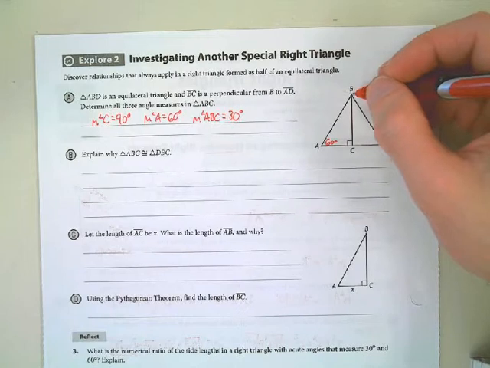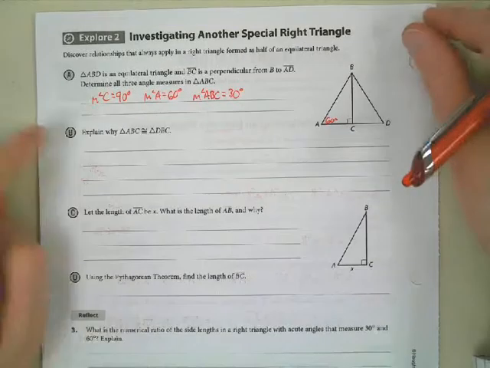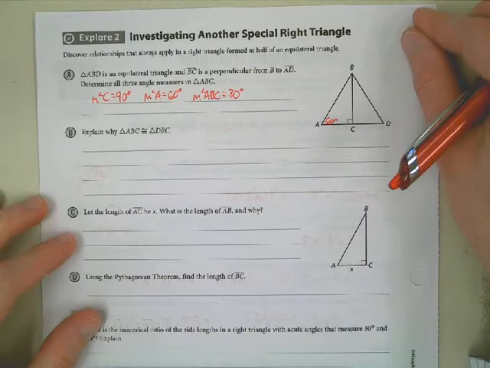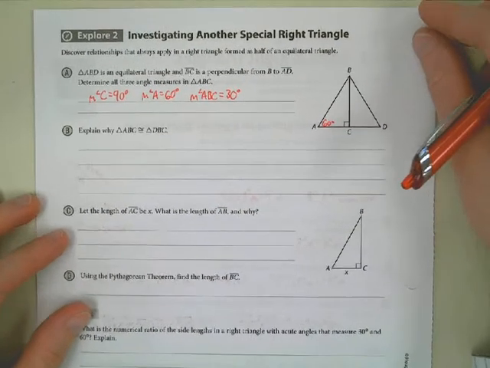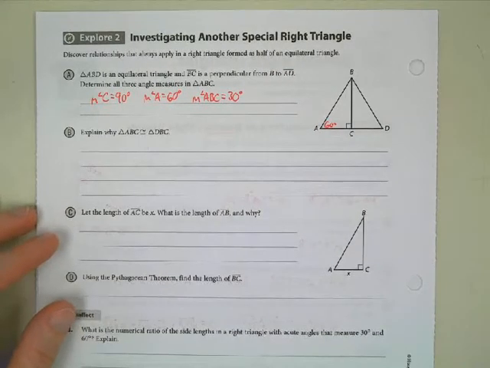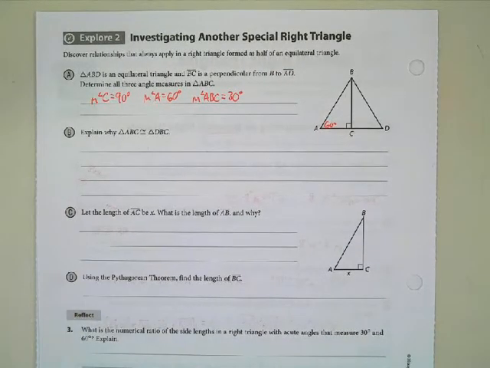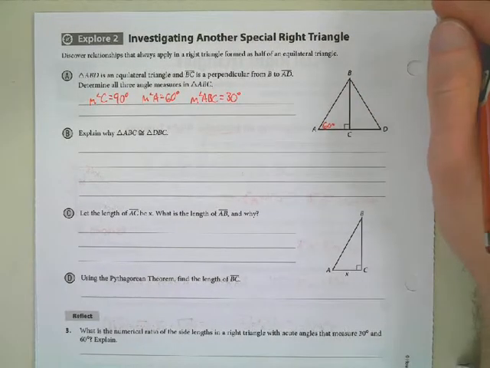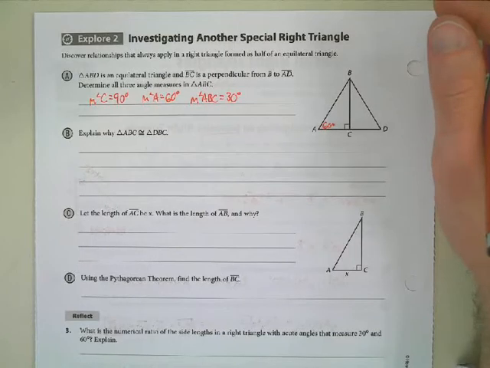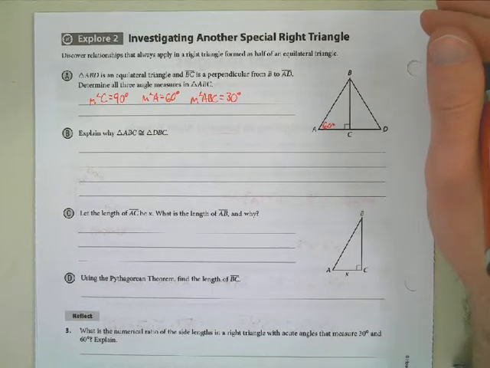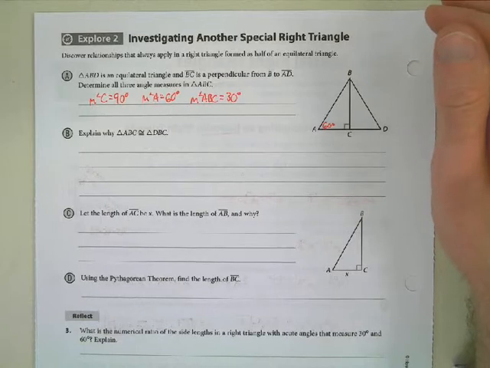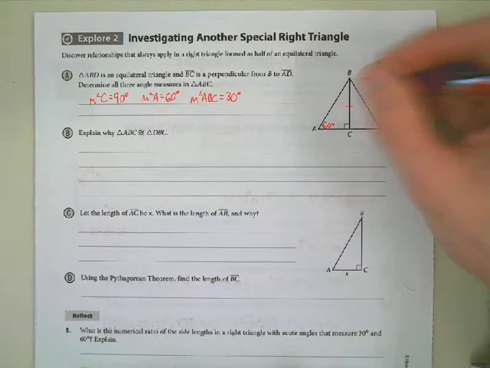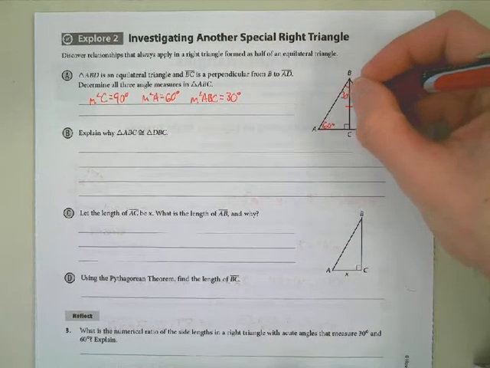All right, letter B, explain why triangle ABC is congruent to triangle DBC. Ooh. Let's go to Tanner. What do you say here? Why is triangle ABC congruent to triangle DBC? Because angle, angle, angle. Okay, is angle, angle, angle a congruence statement? No. Angle, side, angle. Where do you see angle, side, angle here? They both share BC. Okay, they both share BC. That's a 30-degree angle, that's a 30-degree angle, so they're going to be congruent. And they both have a right angle there too, right?